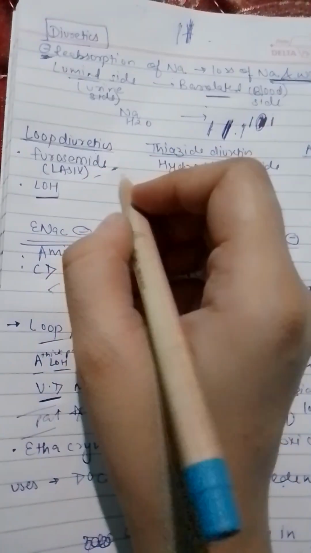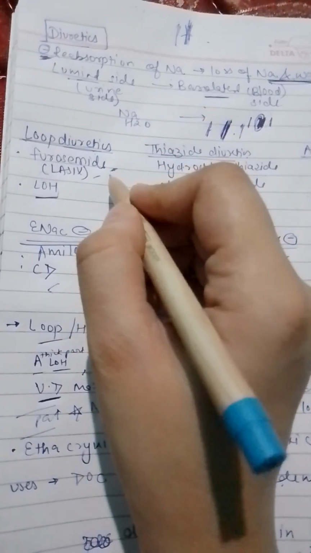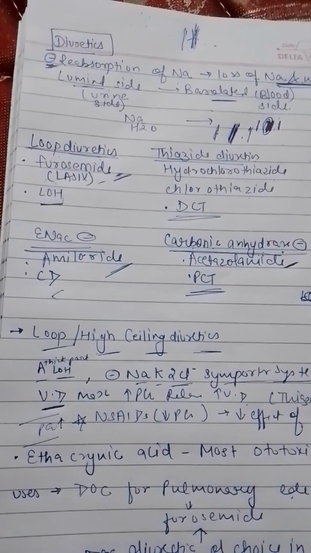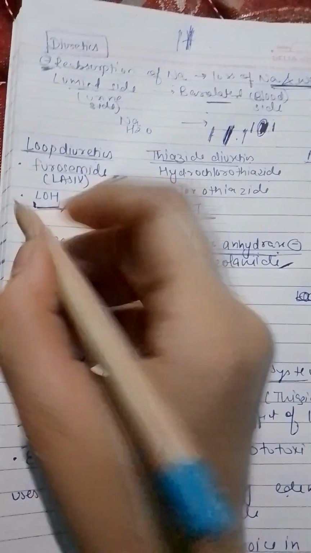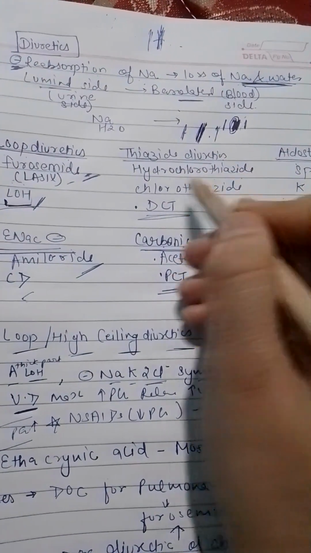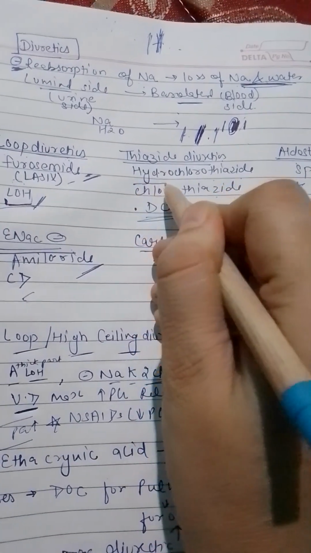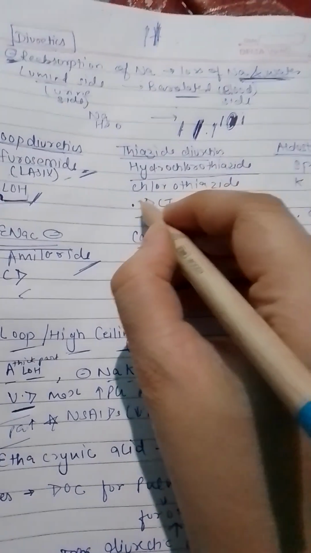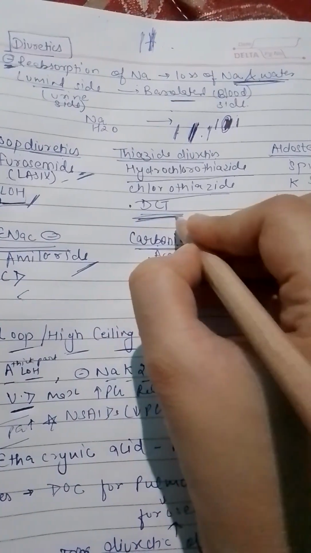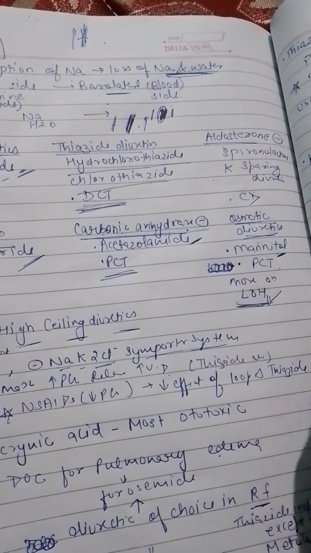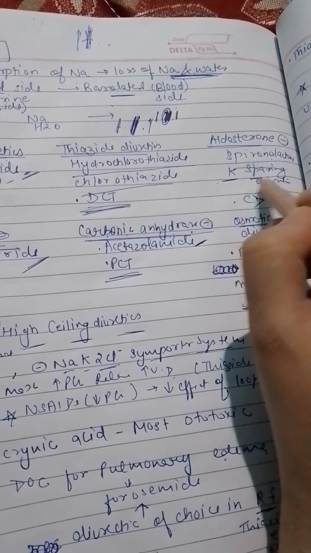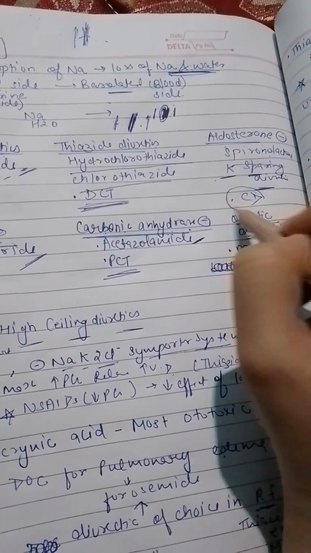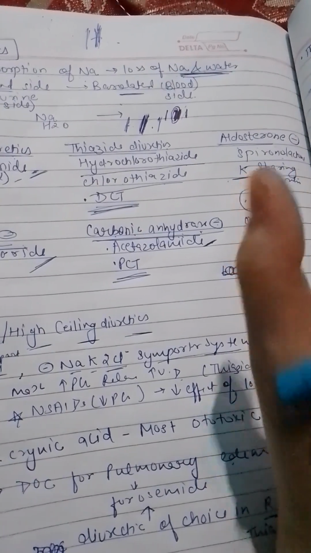So number one is the loop diuretics group. In that, the most commonly asked drug is furosemide, which comes under the brand name Lasix, and it will act on the loop of Henle. Then comes the thiazide diuretics. For example, the most commonly asked drug is hydrochlorothiazide or chlorothiazide, and they will act on the DCT. Then comes the aldosterone inhibitor, for example spironolactone. They are potassium sparing diuretics and they will act on the collecting ducts.